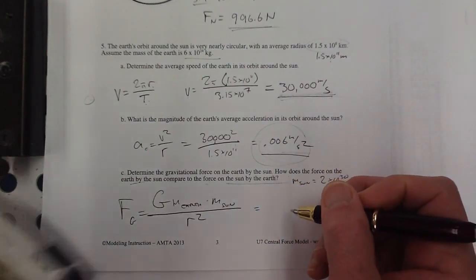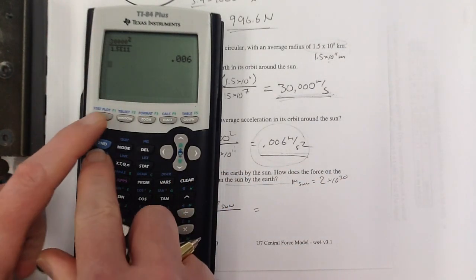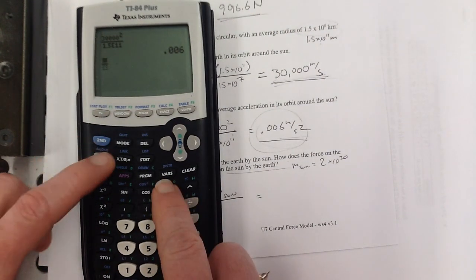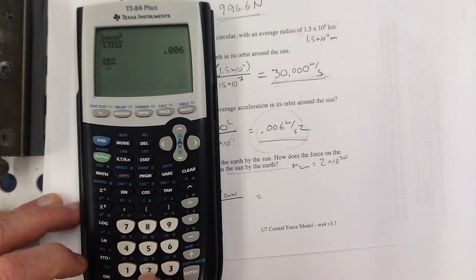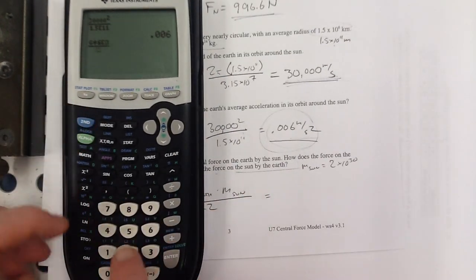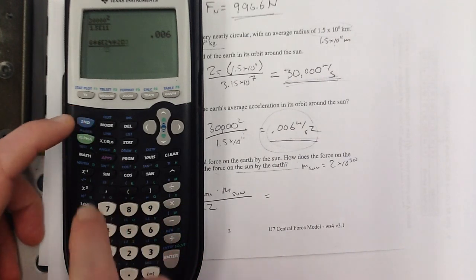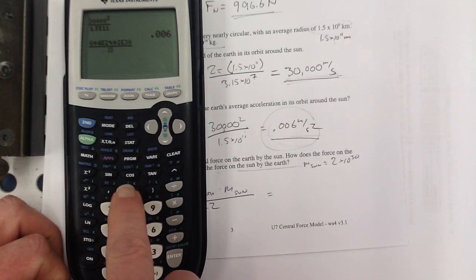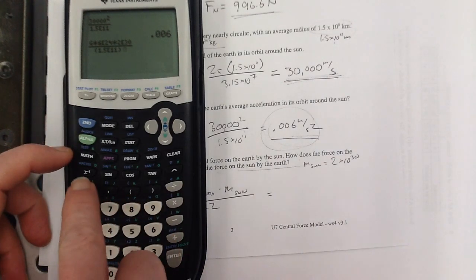So I've got G times the mass of the Earth, which is about 6 times 10 to the 24, times the mass of the sun, which is about 2 times 10 to the 30, divided by the distance between them, which is 1.5 times 10 to the 11th, squared.